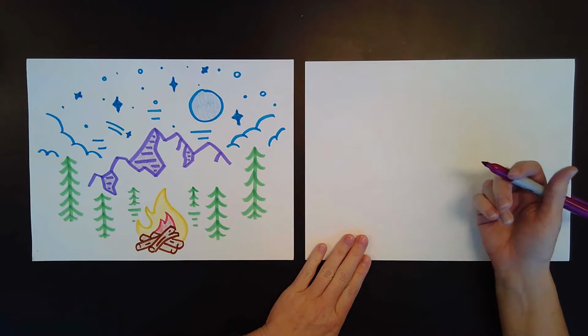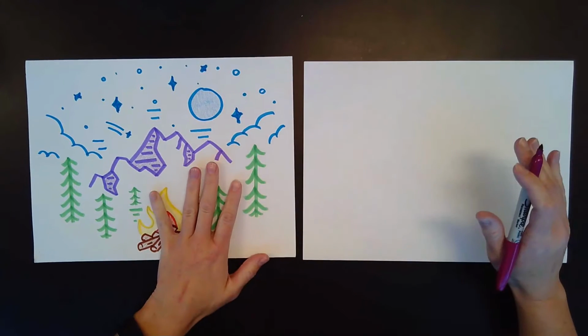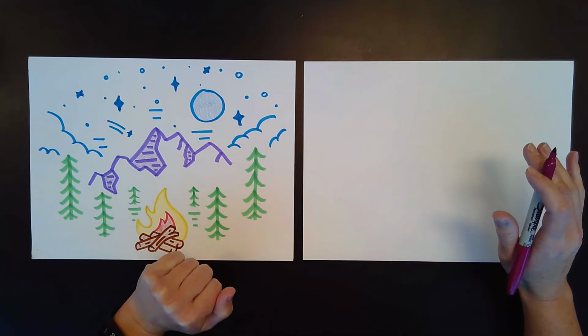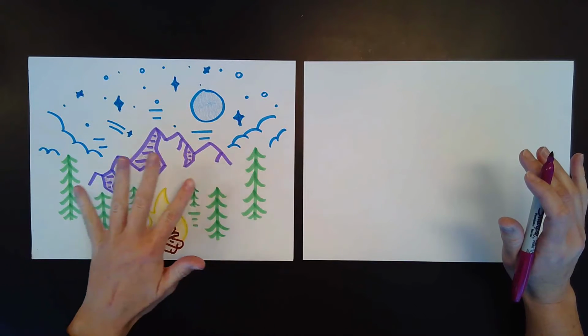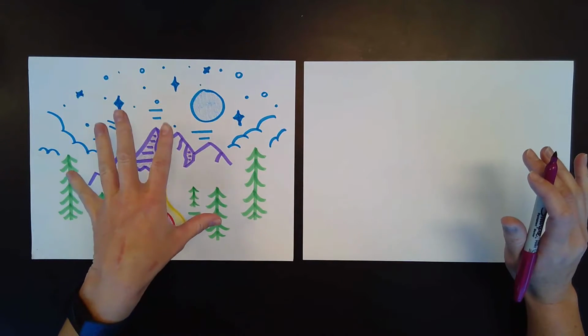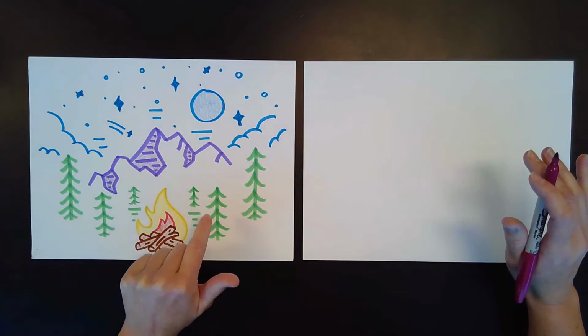Okay, so you got your pencil. Paper is going landscape long because this is a landscape picture, isn't it? Trees, mountains, sky, no people, no buildings. Not a cityscape, not a seascape. This is a picture of the land.